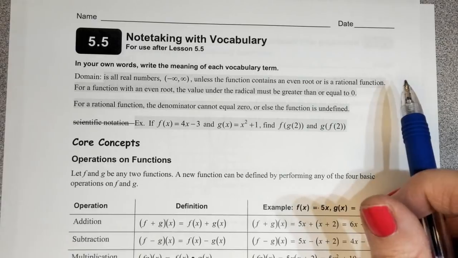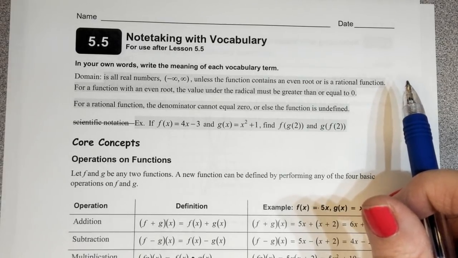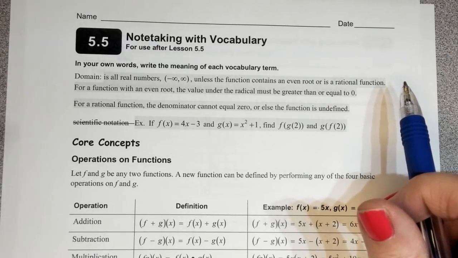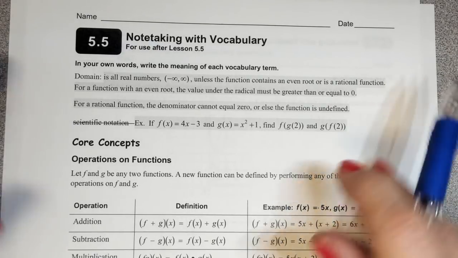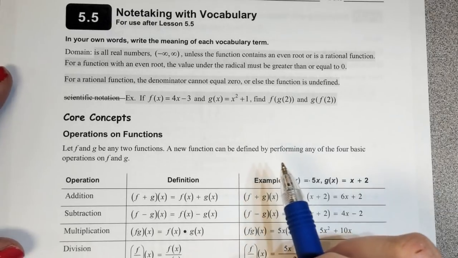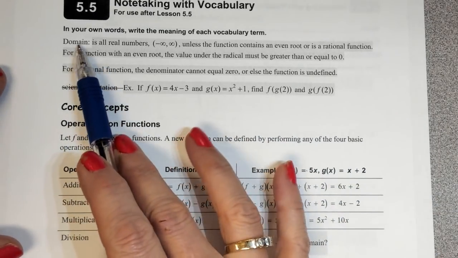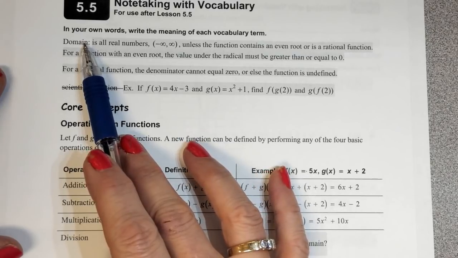This is going to be a lot of stuff to learn, but then afterwards we're going to do a scavenger hunt. You're going to work in groups. You're going to find answers. You're going to be moving around the room. And I think that all of these different types of things we can do with functions will make sense after that. First thing you have to know, though, is how do we find the domain of any function?